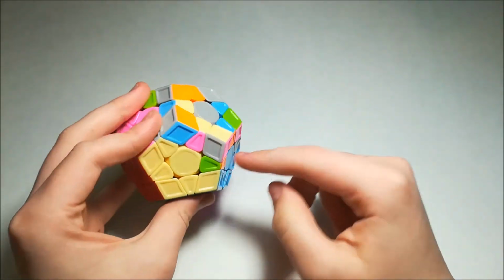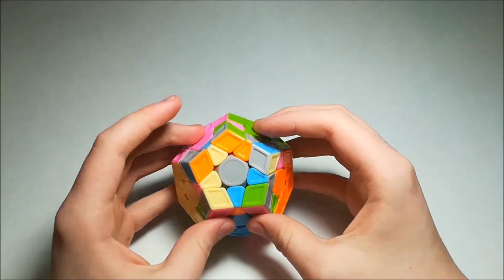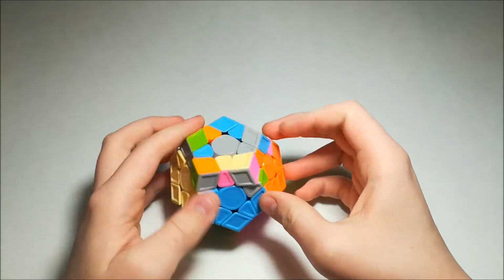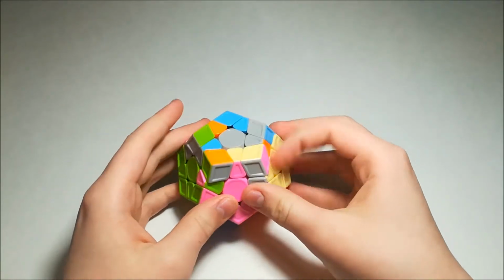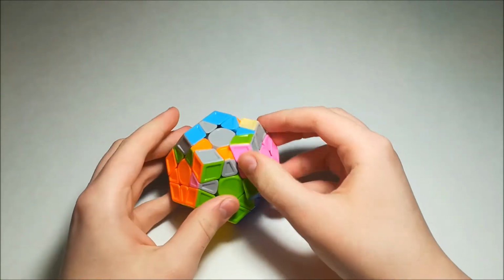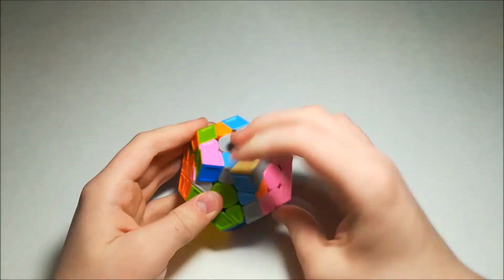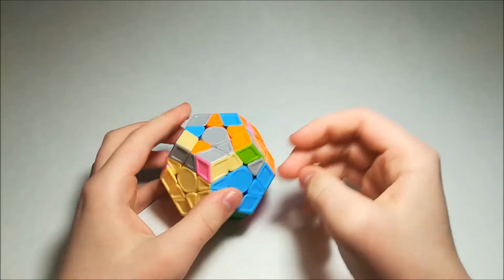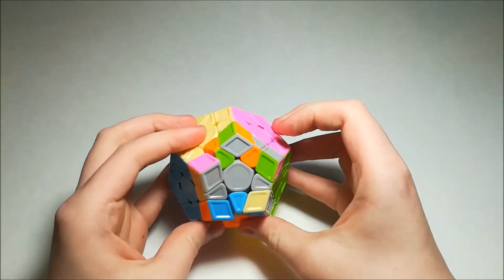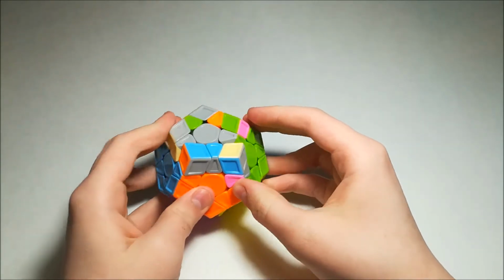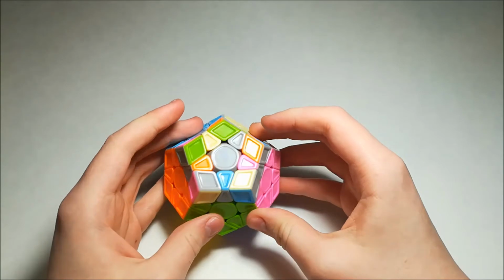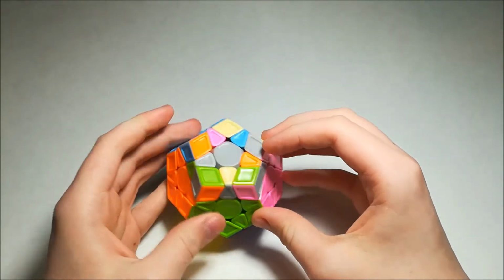And then I move on to these edges right before last layer. The first one I would solve is this. Then this. Then flip this one. Then this. And finally this one. The next thing I do is orient the edges for last layer.